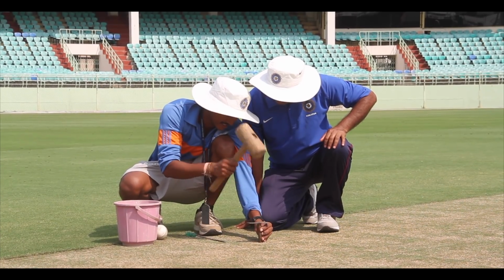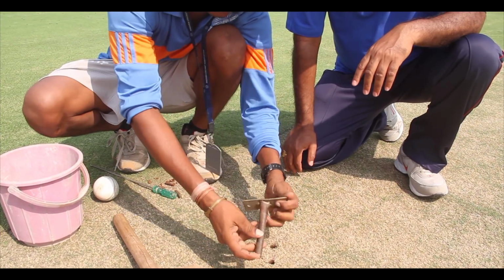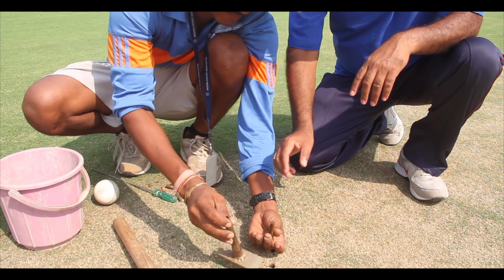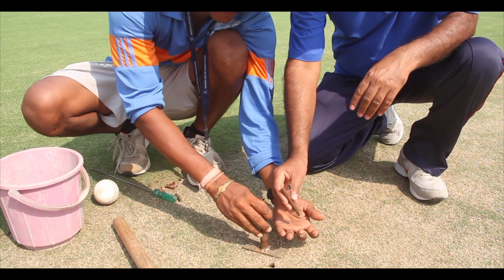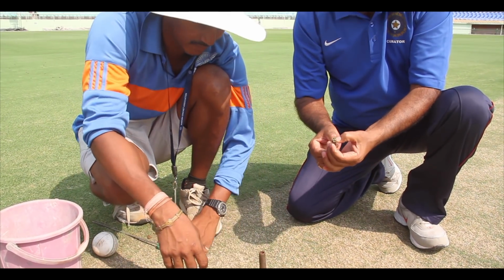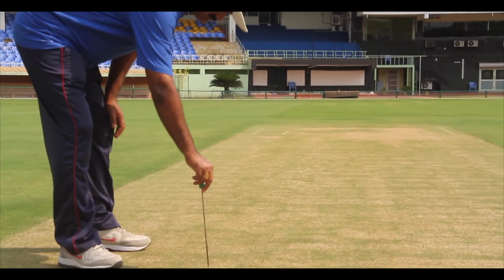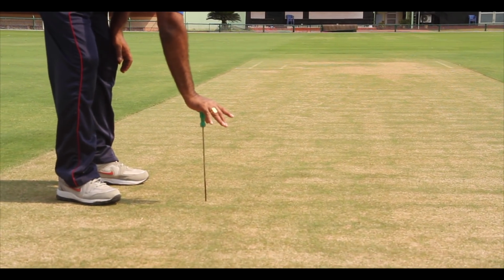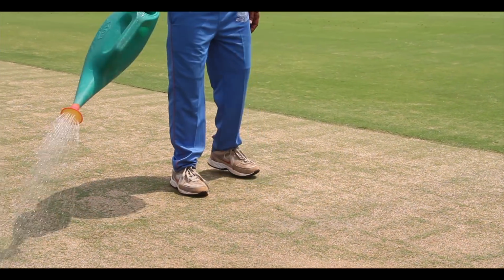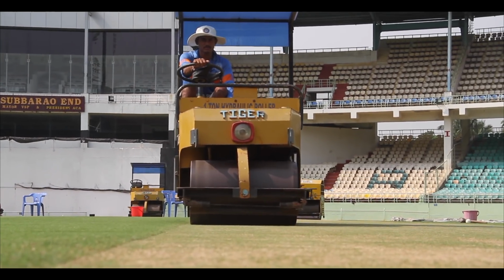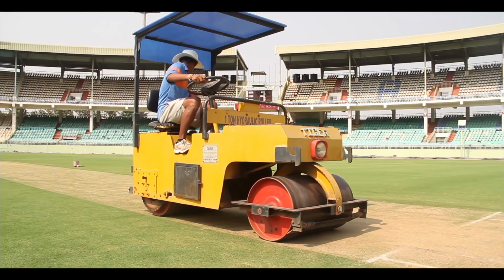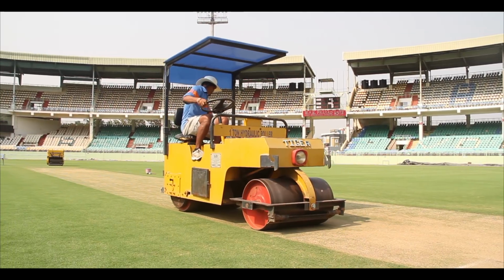It is important to find out the moisture levels in the pitch. It should be evaluated using core sampling or tester or using a screwdriver. It is important to first take the decision whether to use a 2 ton roller or use a 1 ton roller.